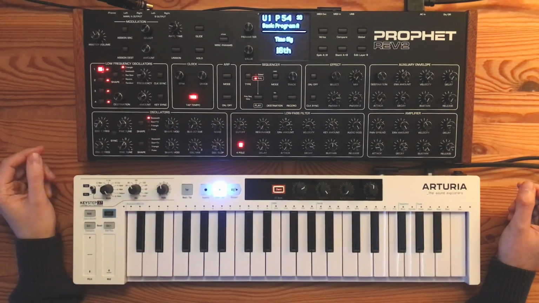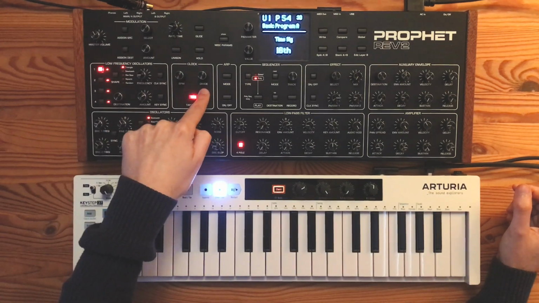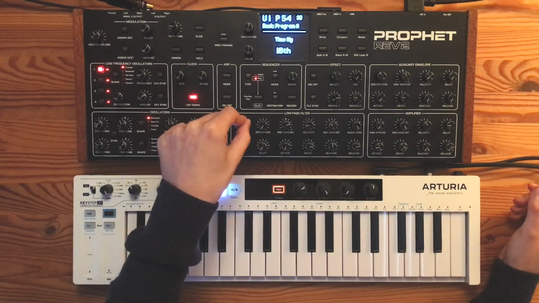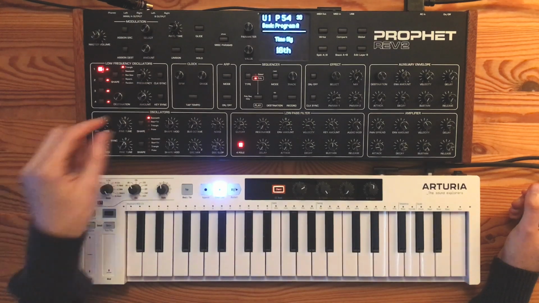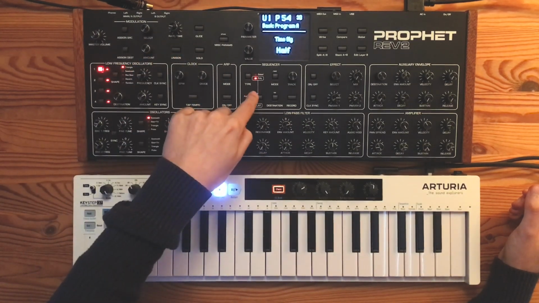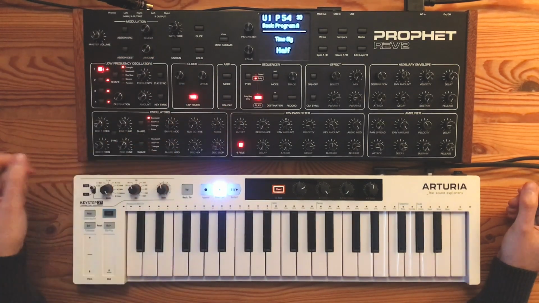We want the chords to be held even longer, so we can look at the clock divide option, which allows you to set the time signature, or in other words, the length of every step in the sequencer. By default, this is set to a 16th note, but we can change it to a different option, like a half note, which is the longest option. And we get this.